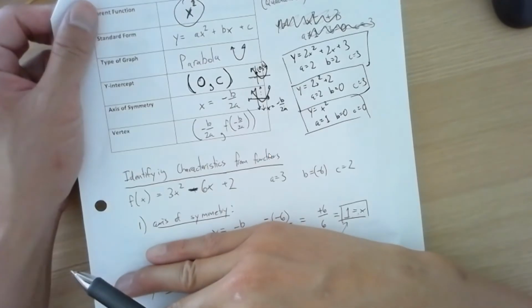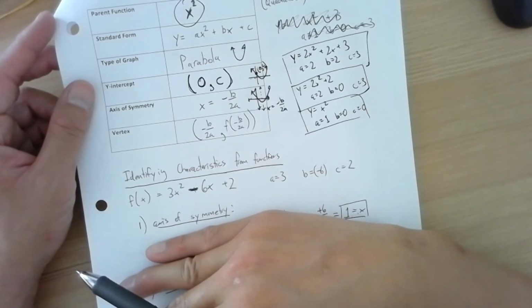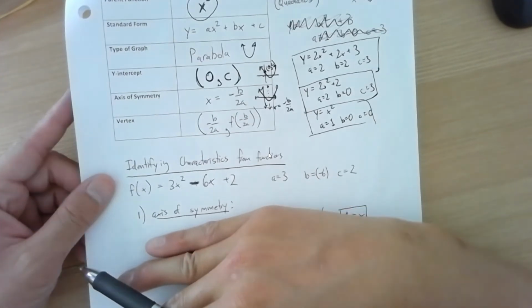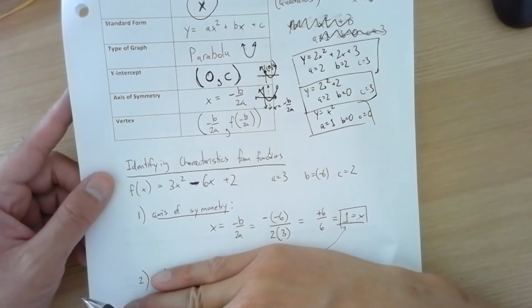What are we going to do from these? To figure out the axis of symmetry, remember, I just told you to do x is equal to negative b over 2a.